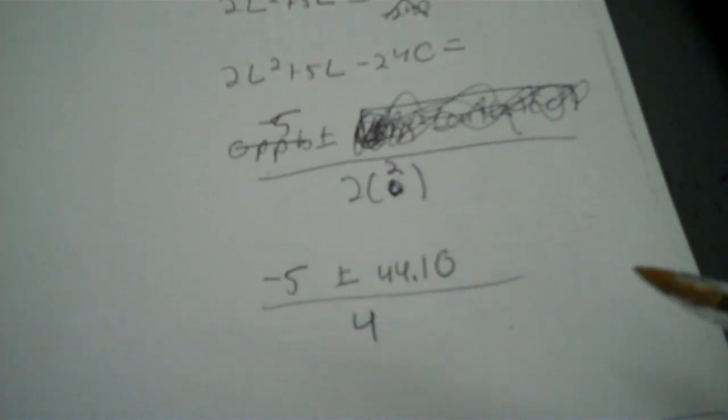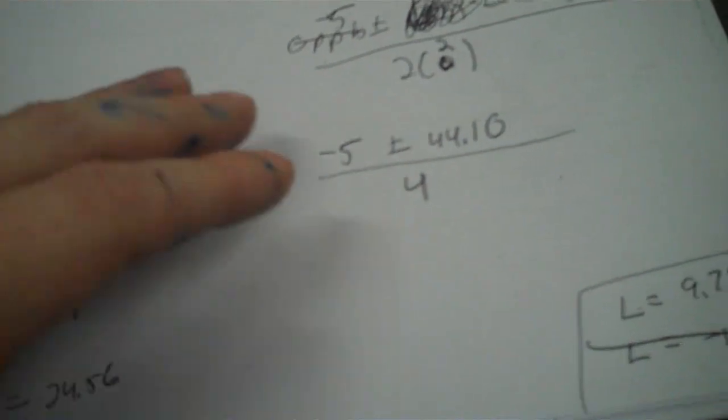I replace that L with the 9.78, which enables me to find my width. 2 times 9.78 plus 5, 24.56. Now, if you multiply those, it's going to be pretty close to 240. It won't be exact because the square root of the quadratic formula was irrational.